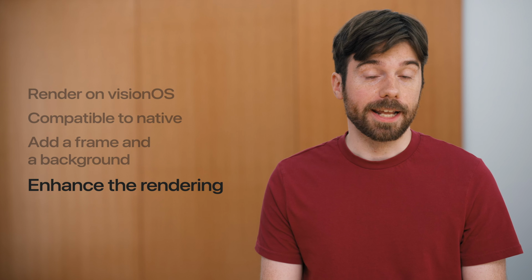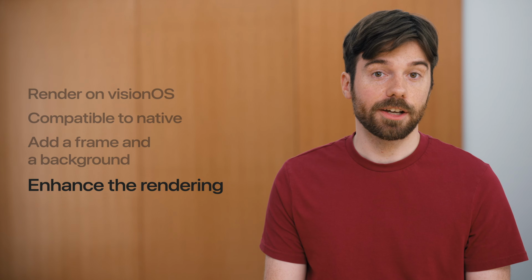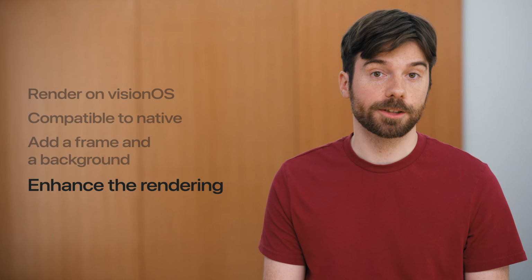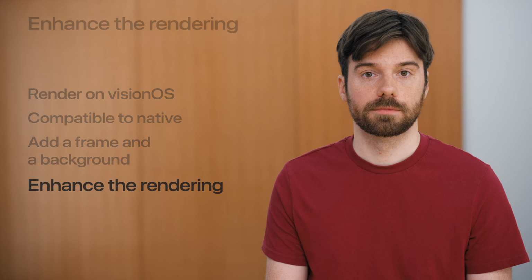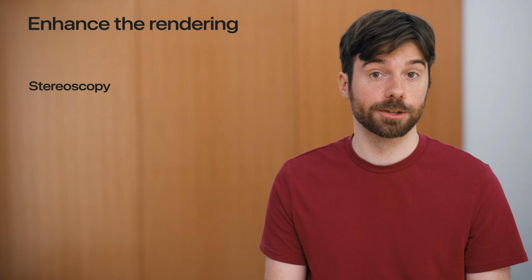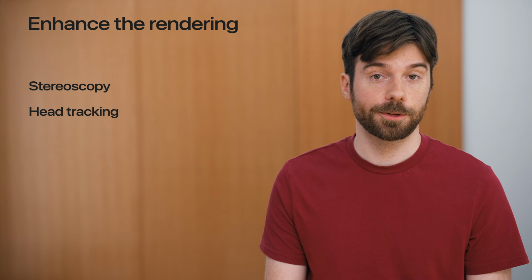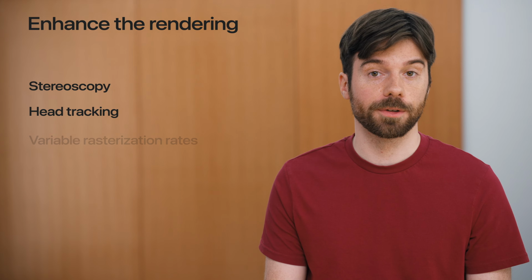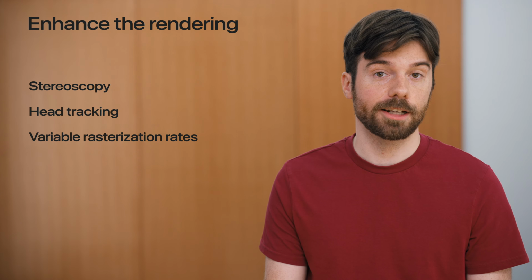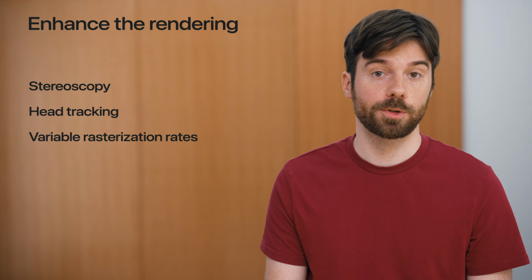I've shown you how to add elements around your game. I'll now take you through some techniques you can use to enhance the Metal rendering of your game. First, I'll show you how to add stereoscopy to add depth to your game, then how to add head tracking to make your game look like a physical window into another world, and finally, I'll show you how to add VRR to your game to improve the performance.